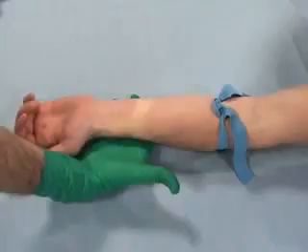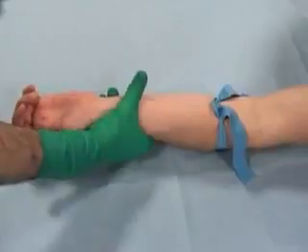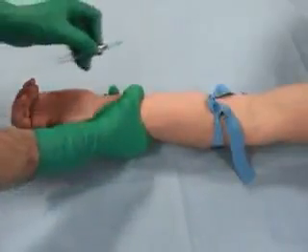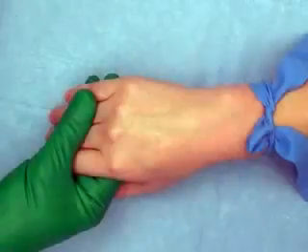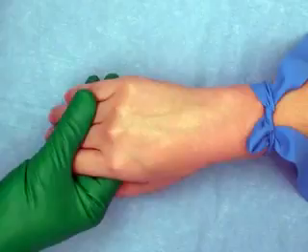If a forearm vein is selected, use your non-dominant hand to encircle the patient's arm. Place your thumb on the skin distal to the venipuncture site and pull down. Regardless of the venipuncture site, always maintain a firm grip on the patient's hand throughout the procedure.